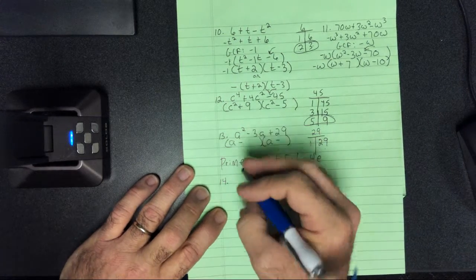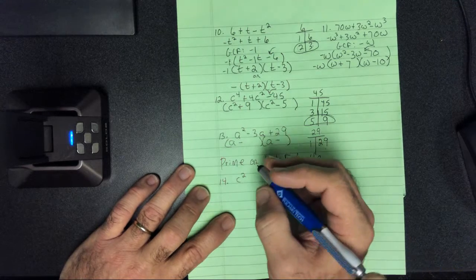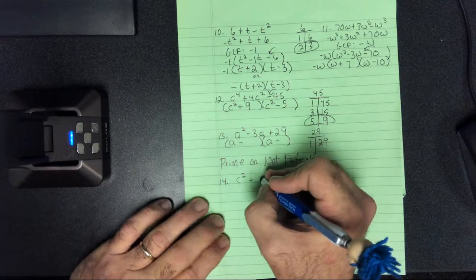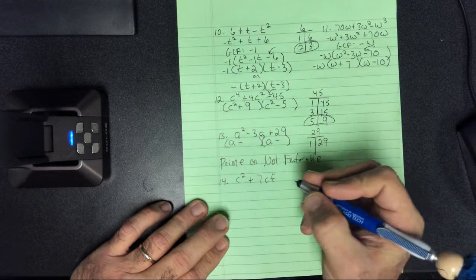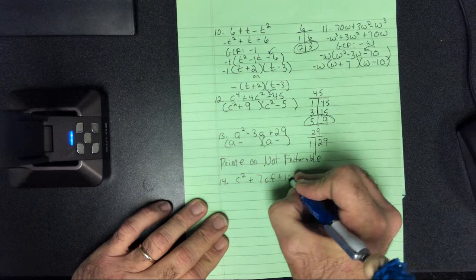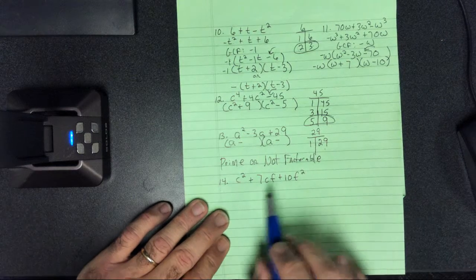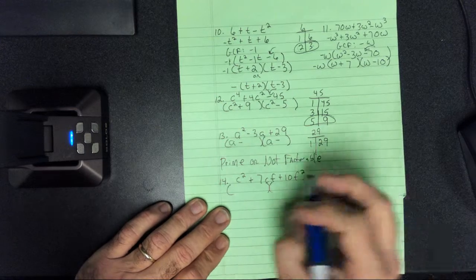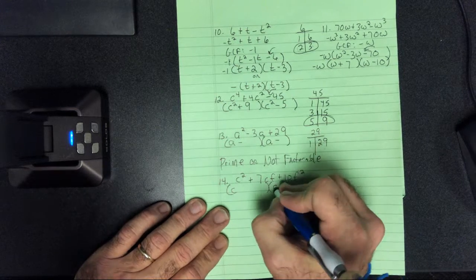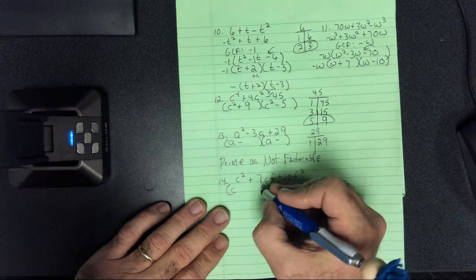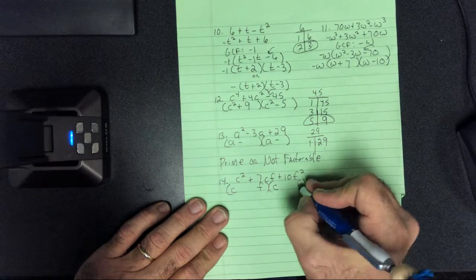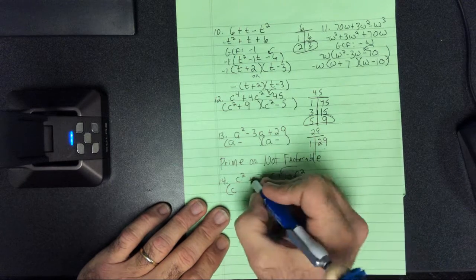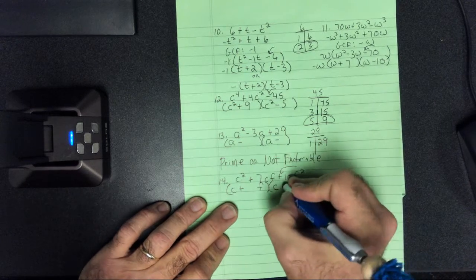Alright, 14. c squared plus 7cf plus 10f squared. Alright, notice there's no GCF, so we're going to go right into our parentheses. In the front will be a c and a c. Now, since you got an f squared at the back, that's going to put an f at the back of both parentheses. Now, that's positive, so both of these will be positive like the middle number.